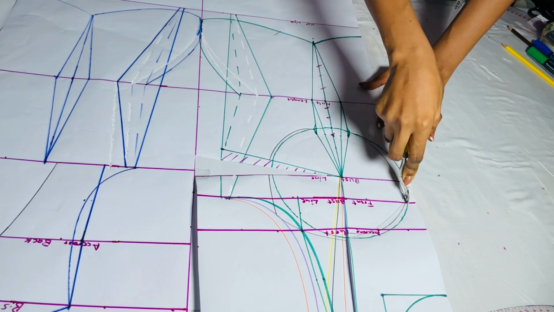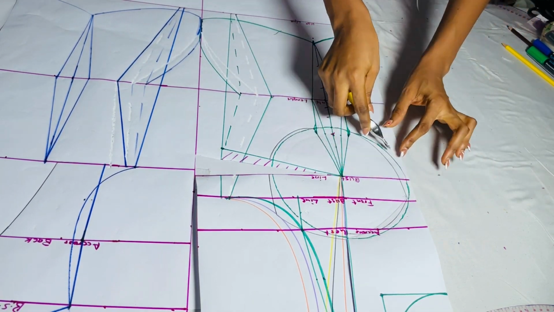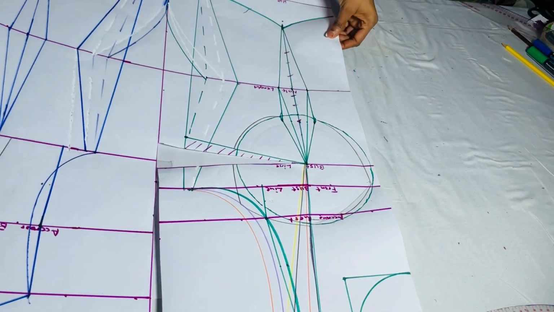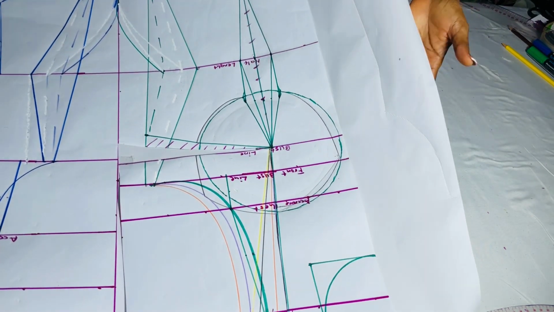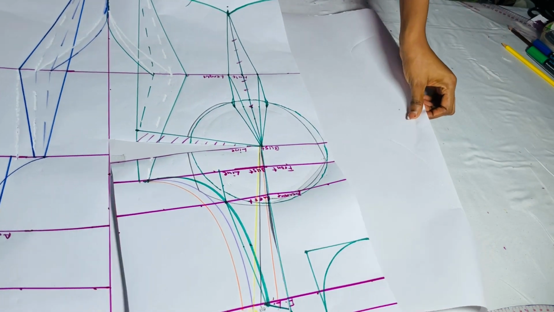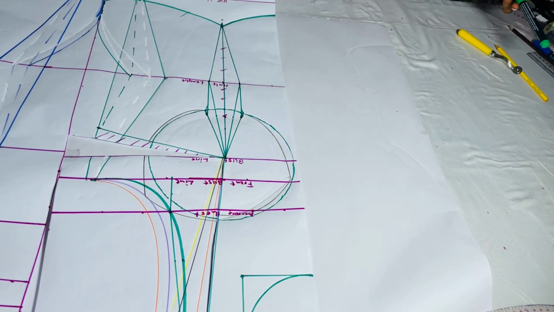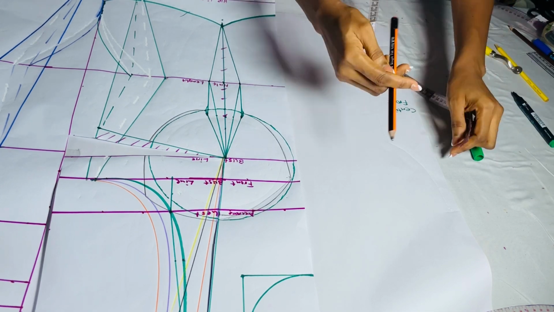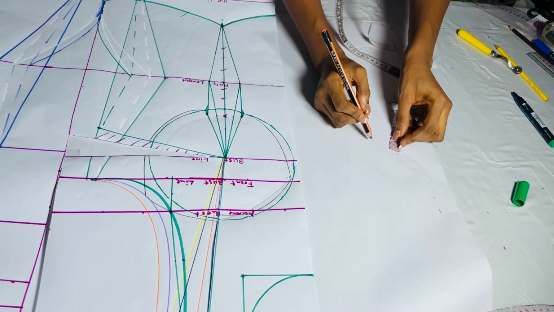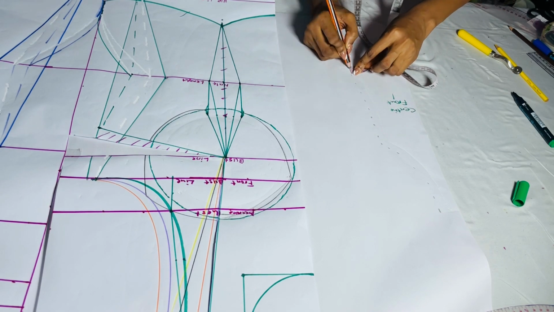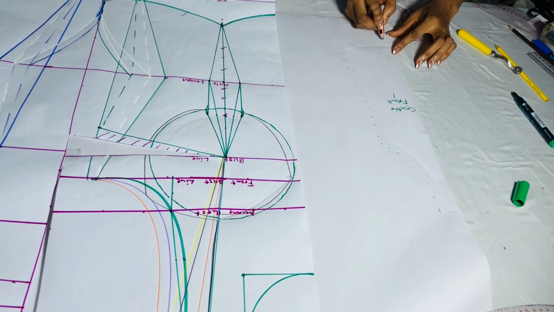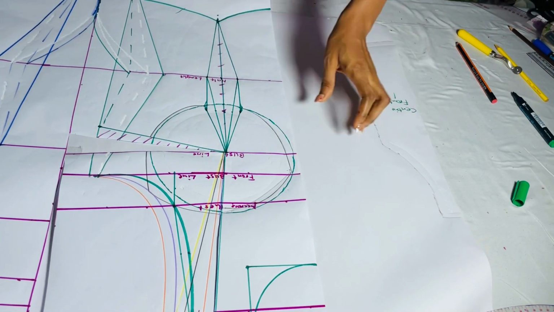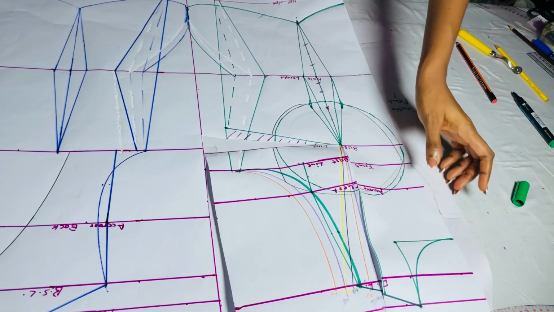I placed this center front on the edge of that paper because I do not want to add extra allowance. There's no allowance on your center front. So I'm tracing out my center front, and then after tracing it out, this is what you would have. I would use a pencil to highlight it. I'll also add 0.5 inch to the sides all around because I will be joining the sides. So I added 0.5 inches all around to the down part, and then I highlighted it, traced it out, and marked it out with my pencil.